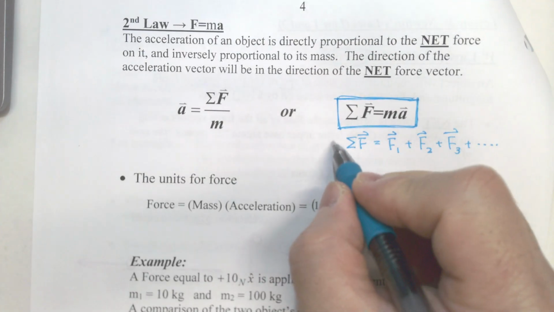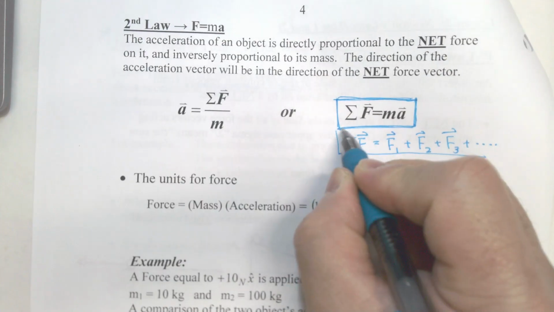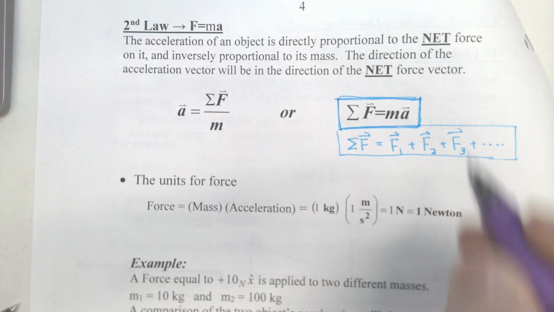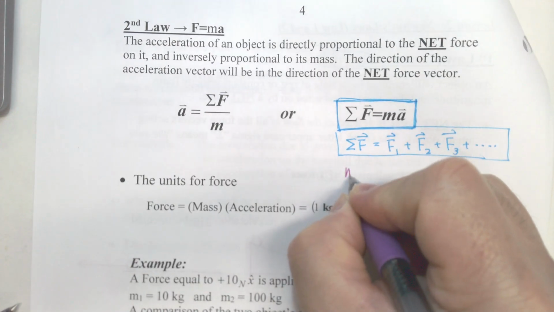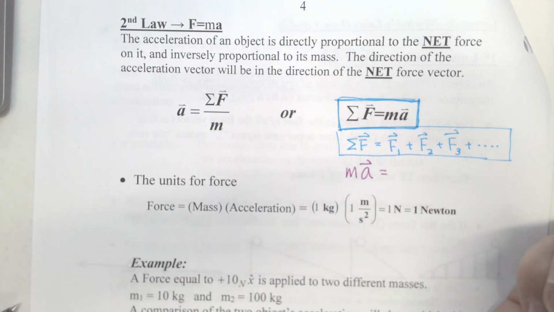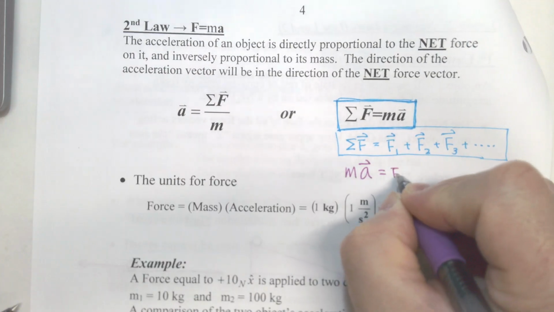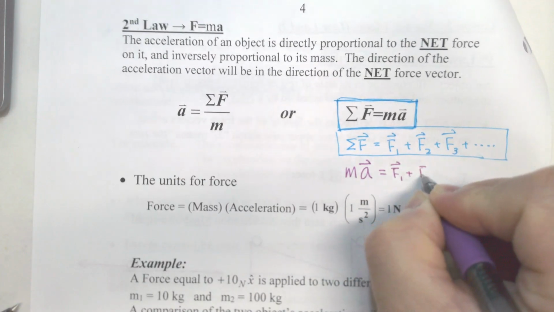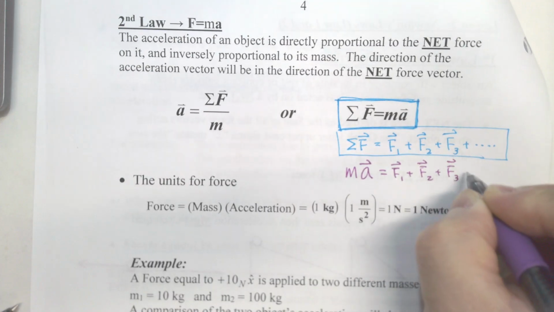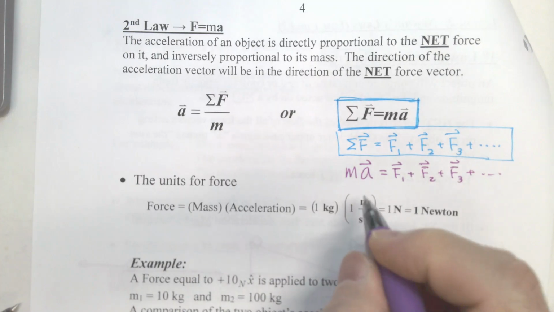So we can set these two equal to each other, and we can now say ma is equal to simply F1 plus F2 plus F3 plus dot, dot, dot.